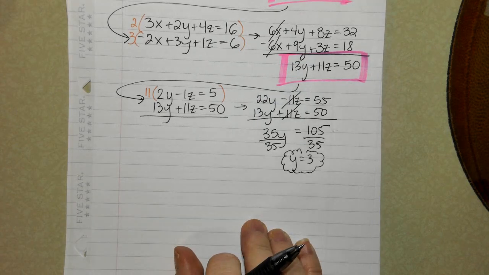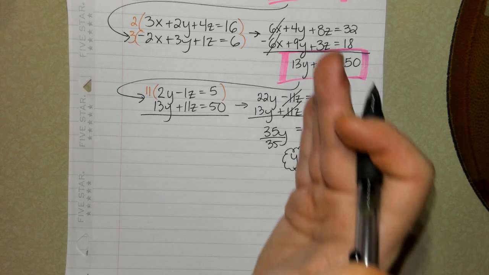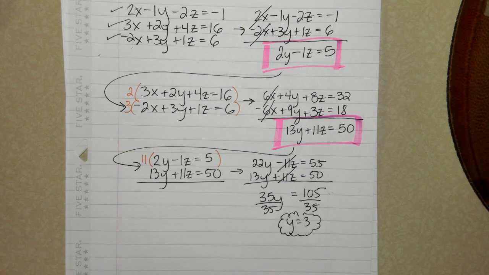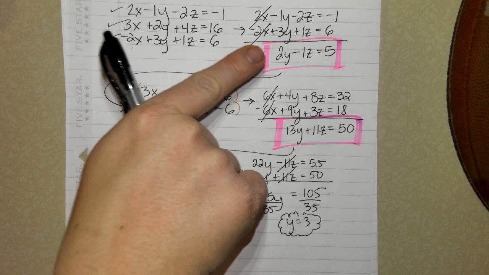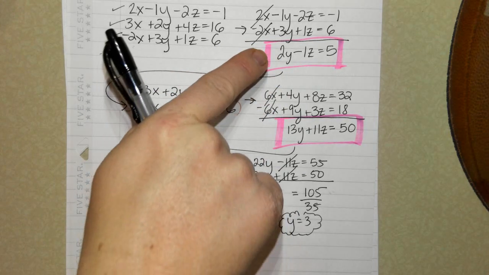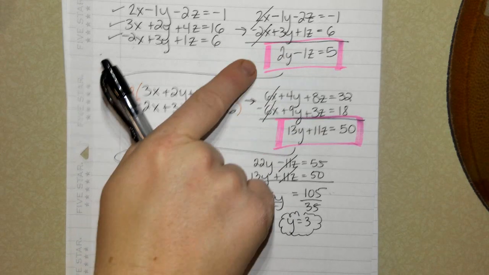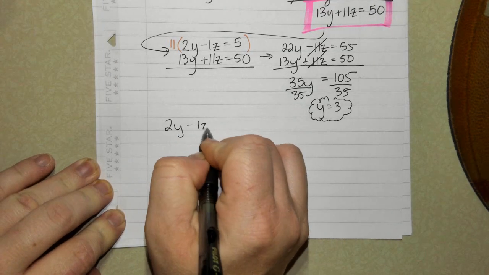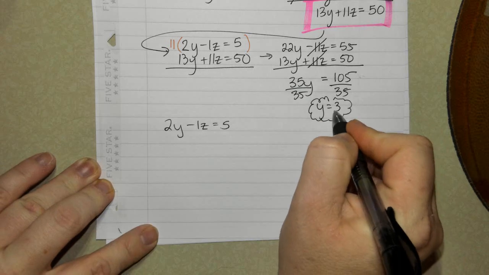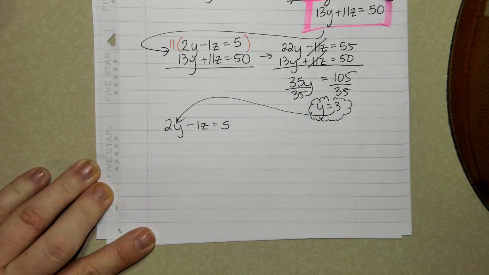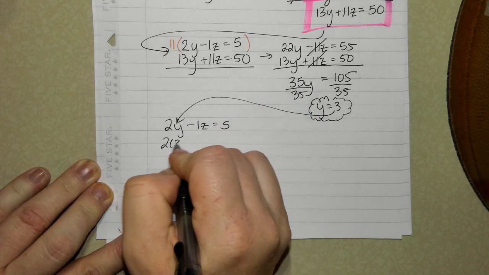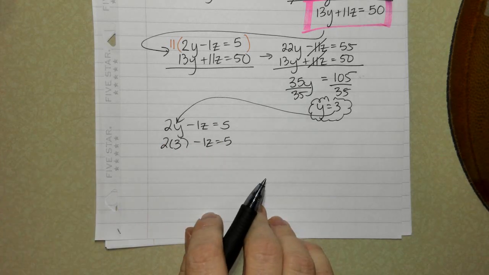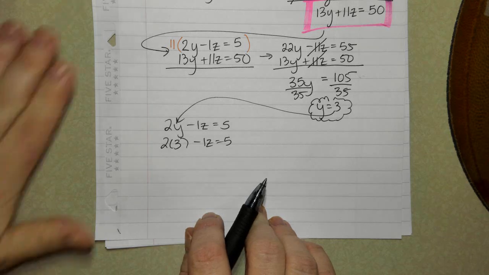So what's the next step? It's almost like you're working yourself backwards. So the next step is to look at the two boxed equations. There is no wrong answer again. Which equation, the first one or the second one, appears easier to work with? The first one. So I'm going to write down the first boxed equation, and wherever I see a y, I substitute in the value 3. Continue to solve right now for z.